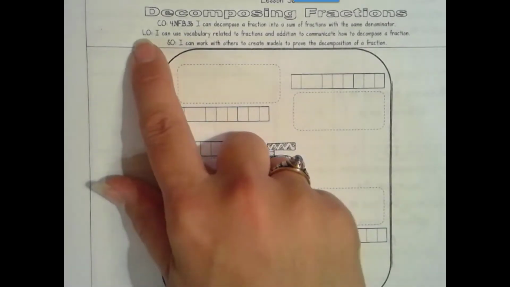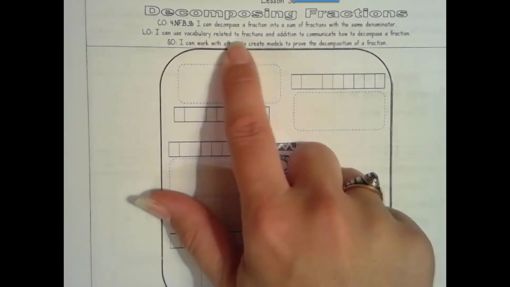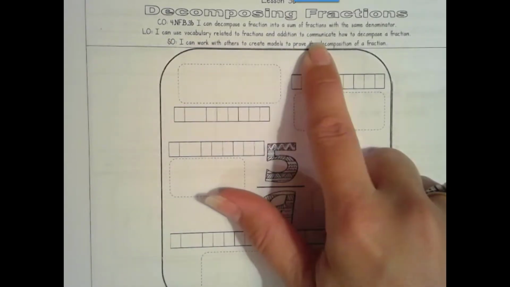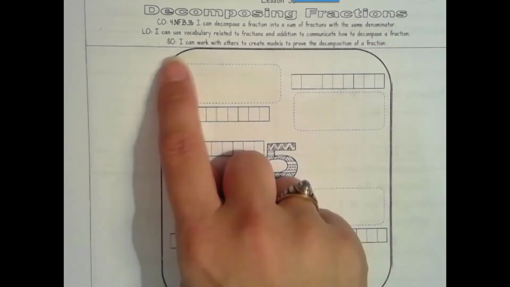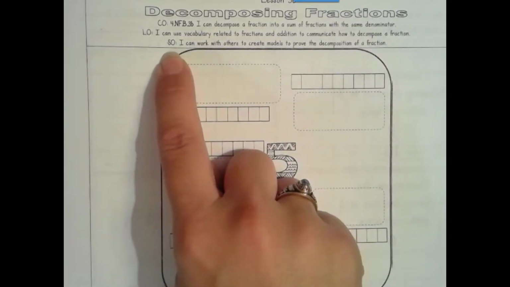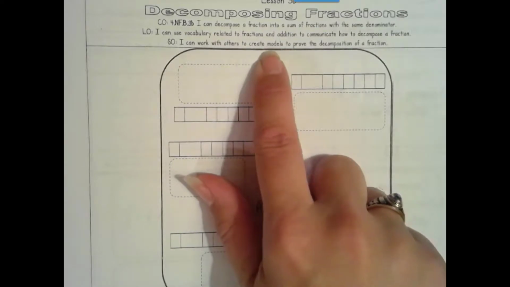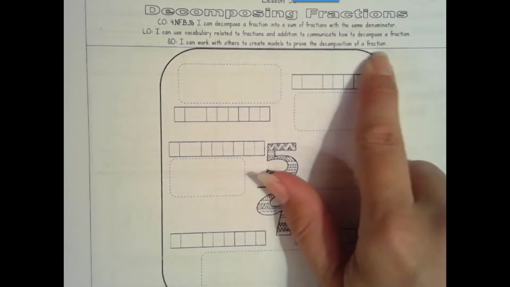Our language objective: I can use vocabulary related to fractions and addition to communicate how to decompose a fraction. Social objective: I can work with others to create models to prove the decomposition of a fraction.